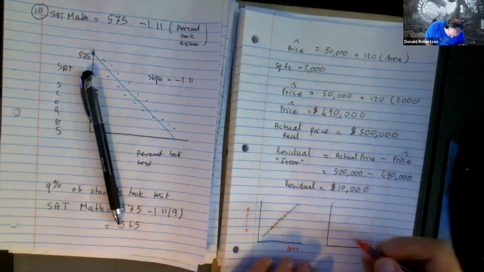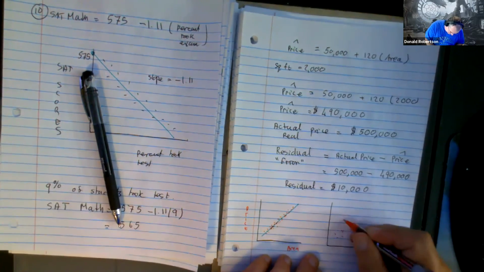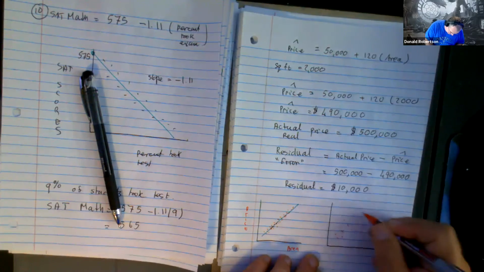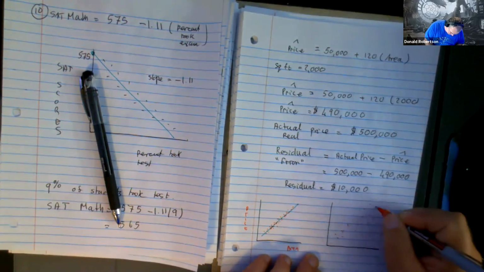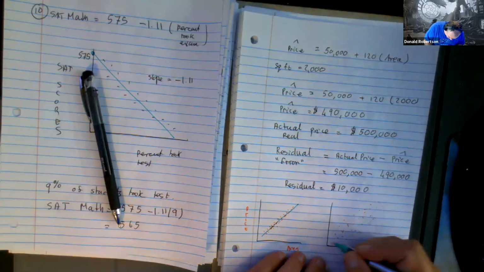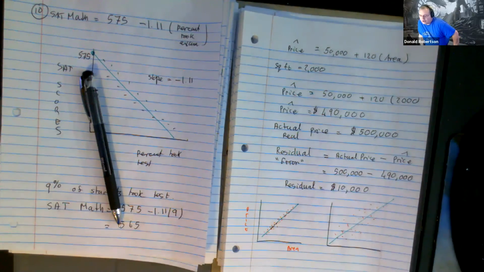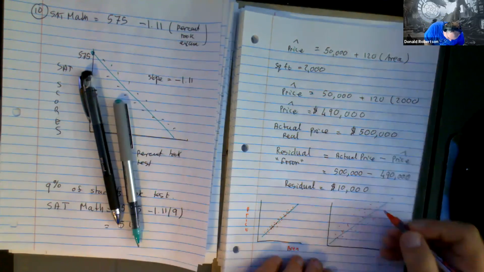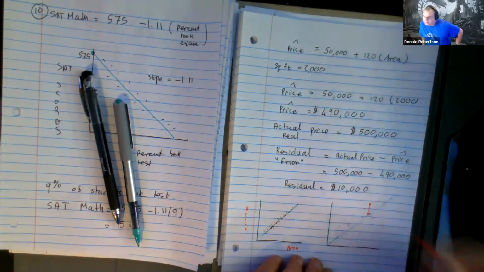But in some places, can you imagine in this world, isn't there a very good chance that there's a reasonable number of answers that are going to be quite far away from the predicted answer?